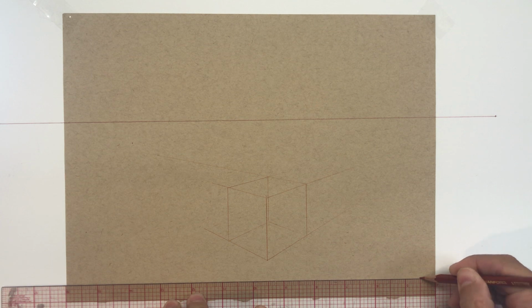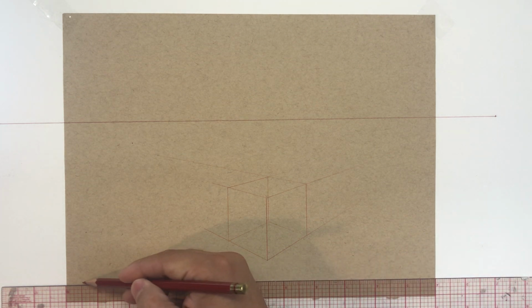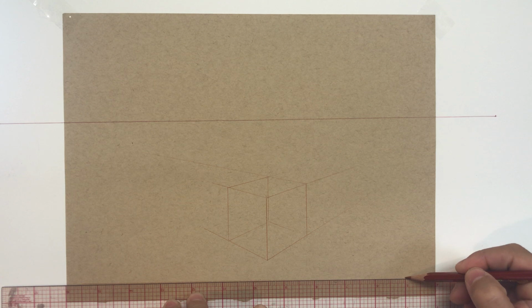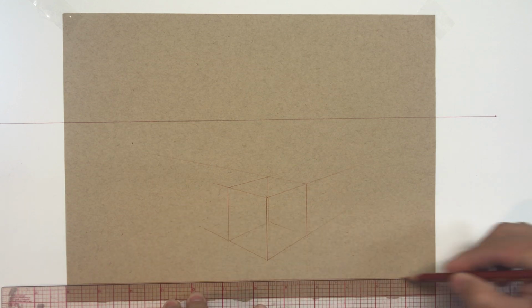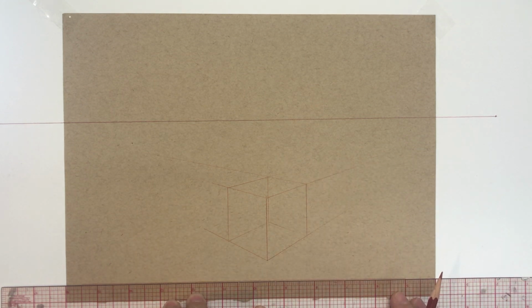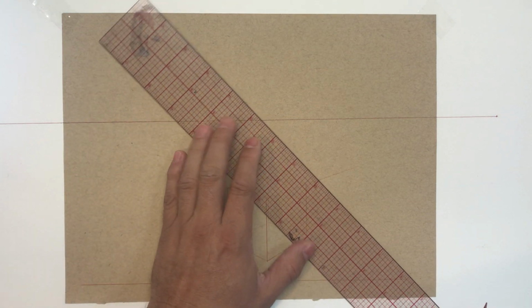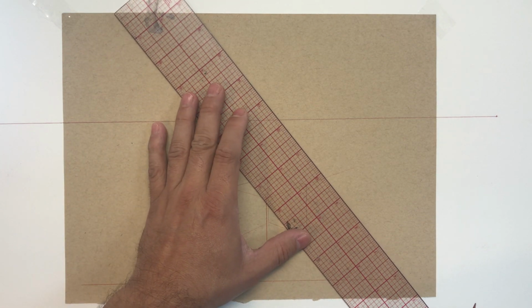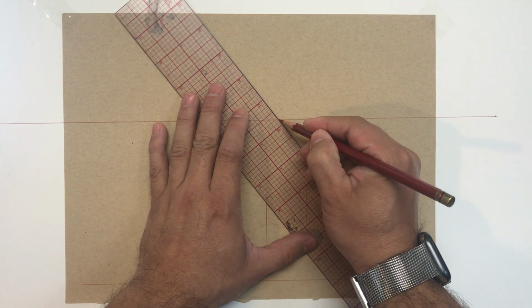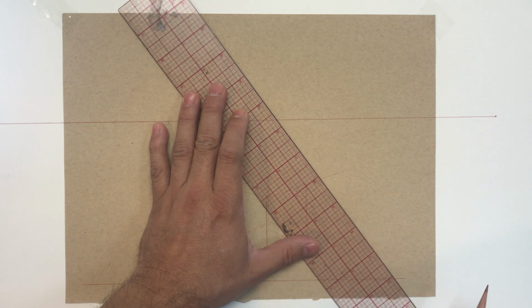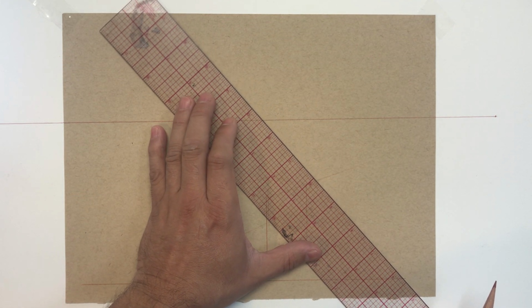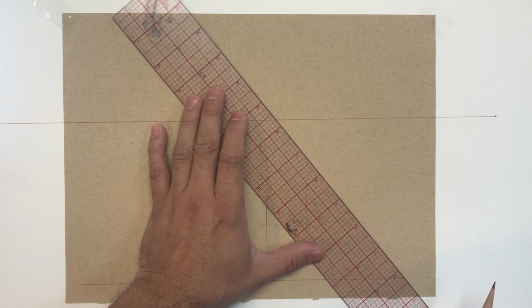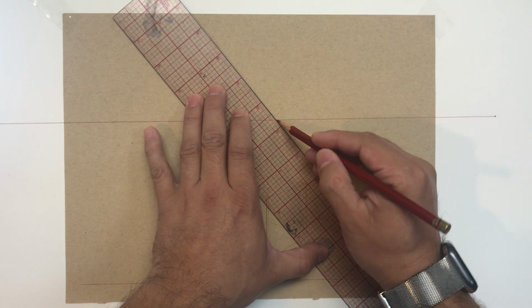So imagine this is a table. This is the front part of the table. So this is a 2-point perspective object that sits on a table that is at a 1-point perspective to the viewer.